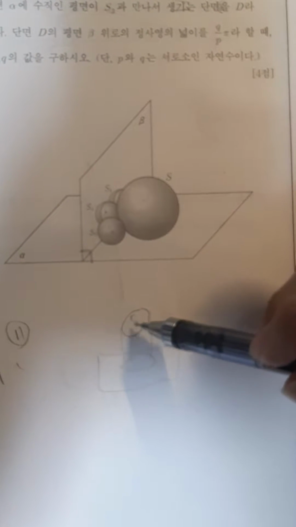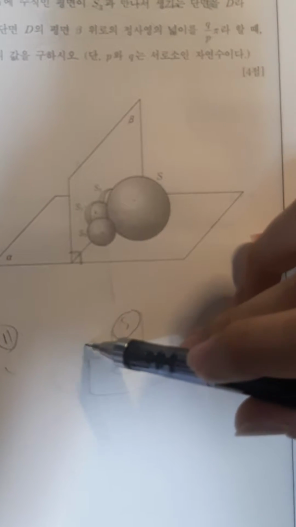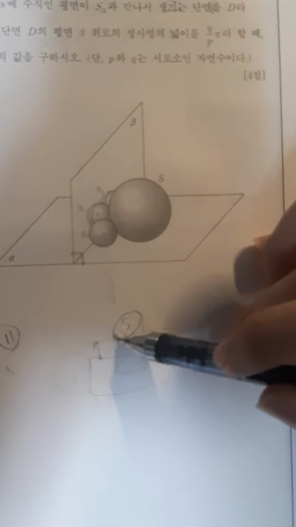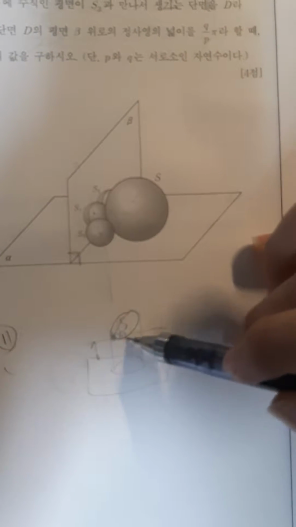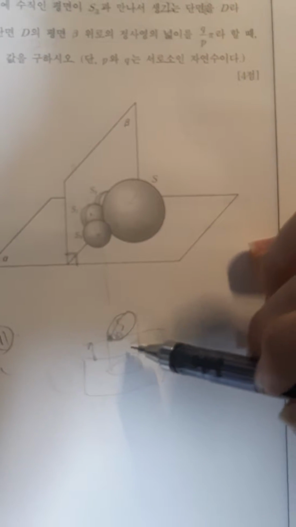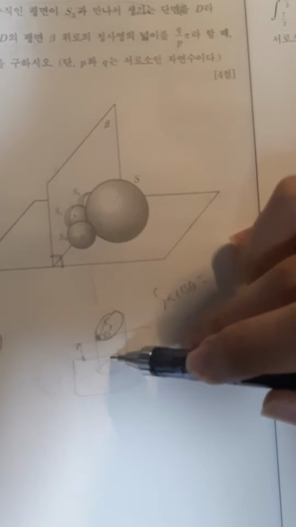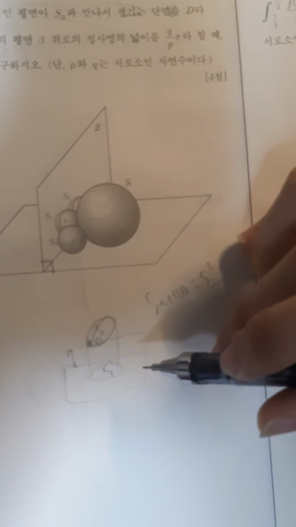You get this area, which we'll call S, and you move this plane up, and it intersects at one point, and you get the cosine of this angle. S times cosine theta equals S prime, which would be the surface area of the shadow.